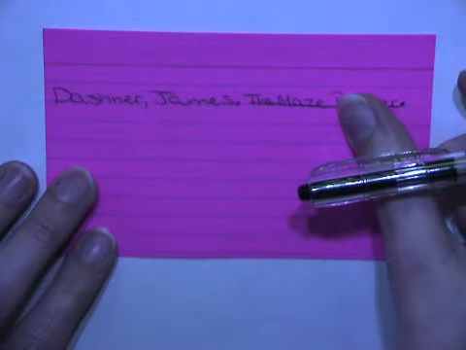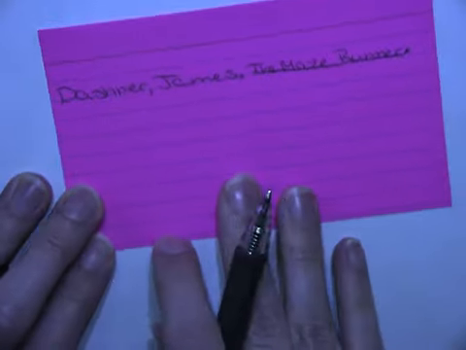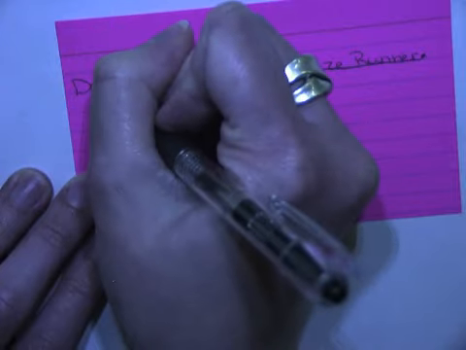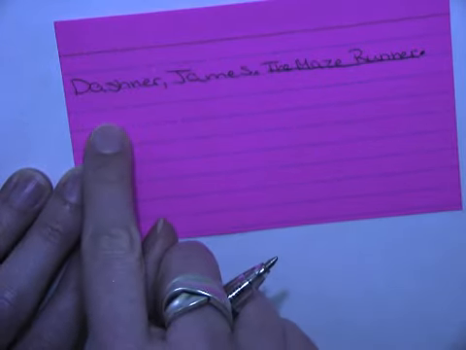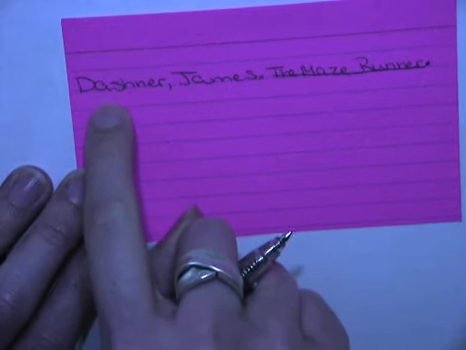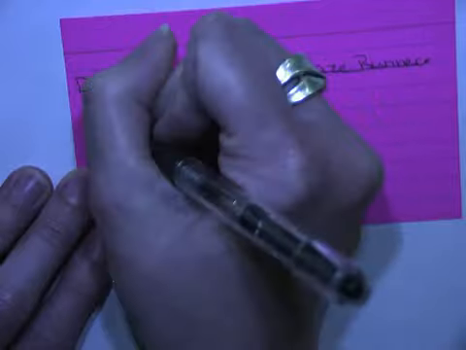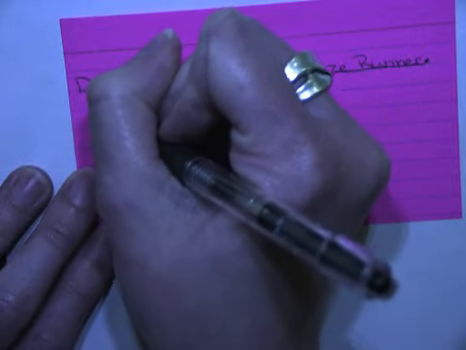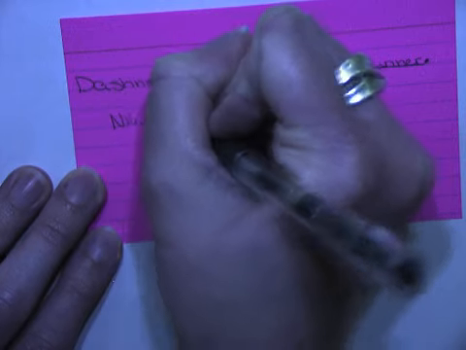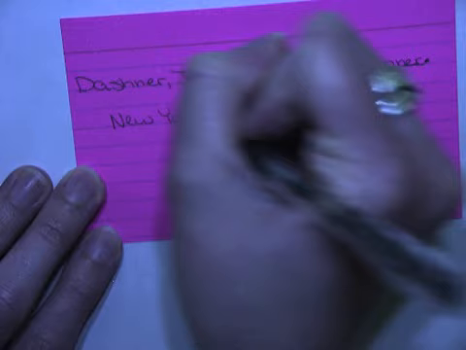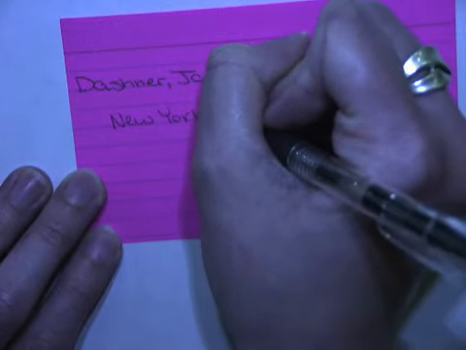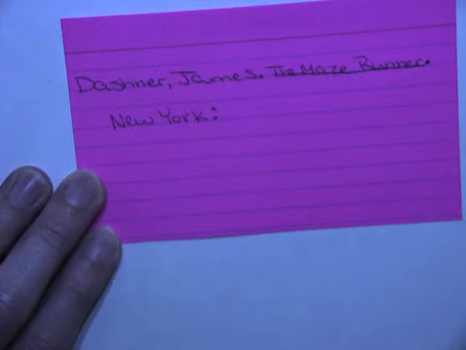So I come back here to my lovely source card. Now take note when I'm going to write my next line, right? I'm going to indent in, and actually source cards are going to be double spaced when you type them out. So I'm going to skip a line. I'm going to indent in because it's reverse indenting. And I'm going to write New York. I don't need to write the state because New York is recognizable enough on its own. And then I need to put a colon after my city.